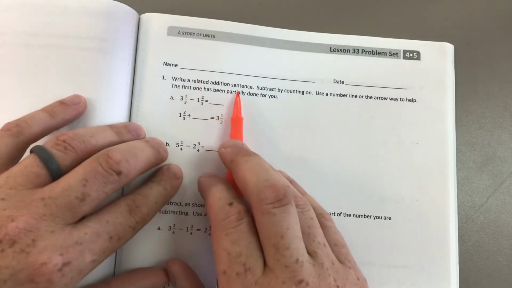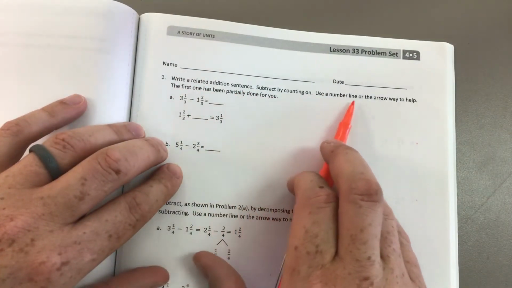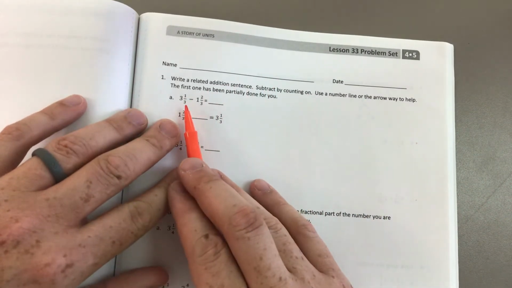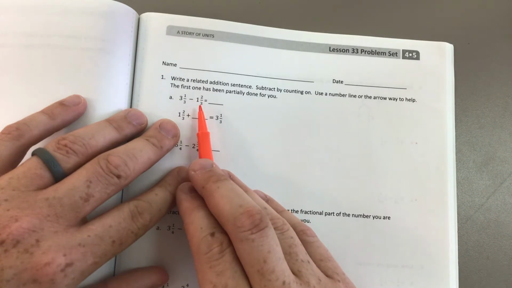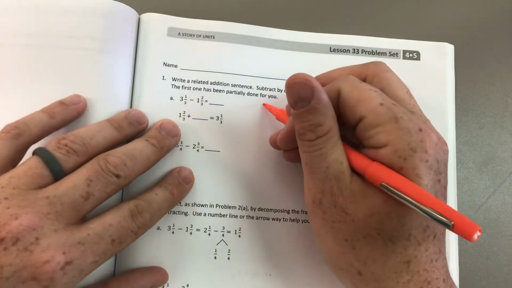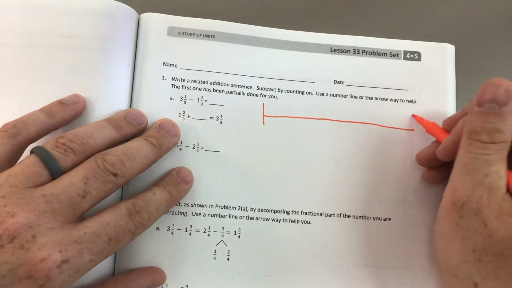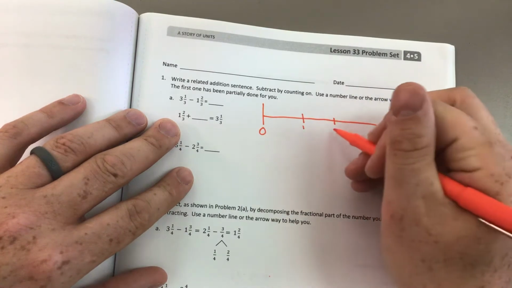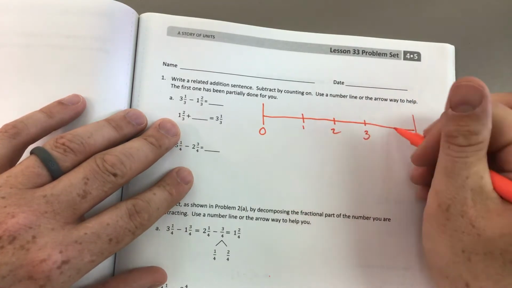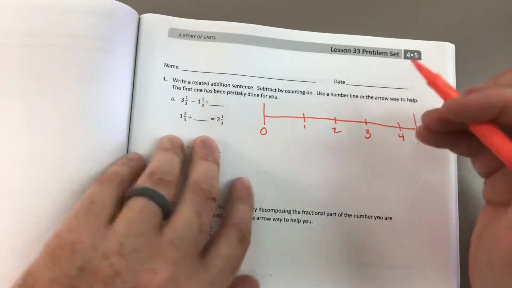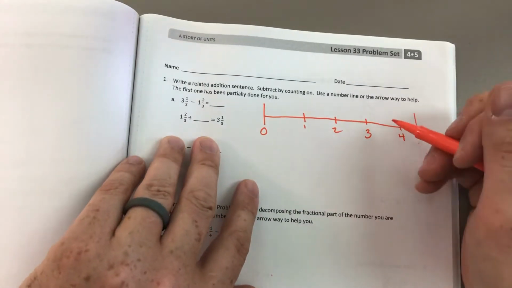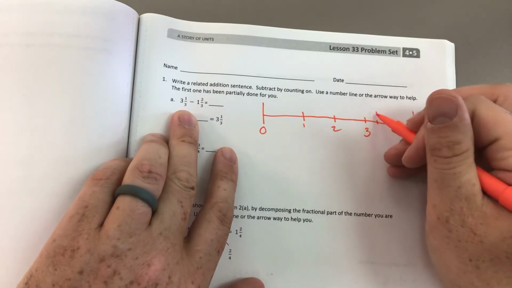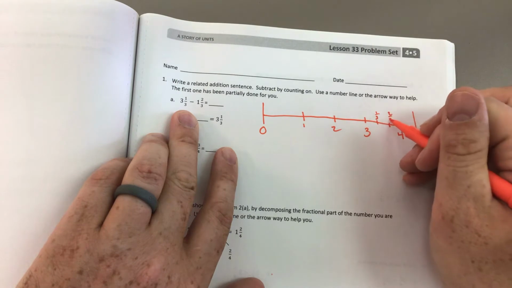So it says, write a related addition sentence, subtract by counting on, use a number line, or the arrow way to help. The first one has been partially done for you. So what we have is 3 1/3 minus 1 2/3. Okay? And so I'll create a number line. This will be 0, this will be 1, this will be 2, this will be 3, this will be 4. And what we have is 3 1/3. So if I create this, this would be 3 1/3, this would be 3 2/3.